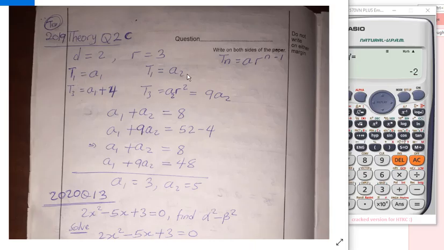So the term T3 will be a plus 2d, right? But d is 2, so that's why I have A1 plus 4. Then this one, ar squared, but r is 3. Don't forget, the nth term of a GP is Tn equals ar to the power n minus 1. So this one gives me 9A2. So equation 1 will be A1 plus A2 equals 8.